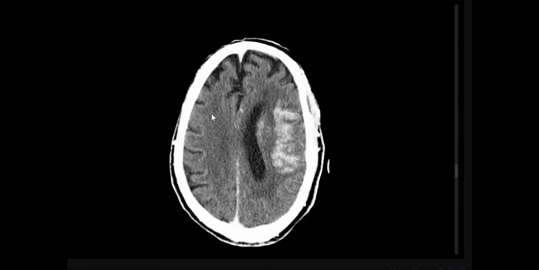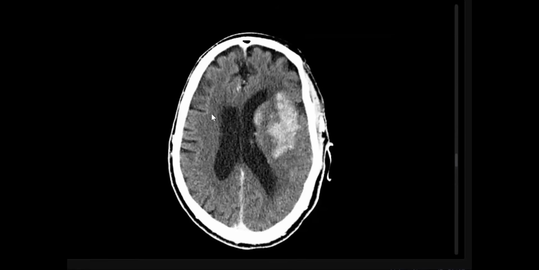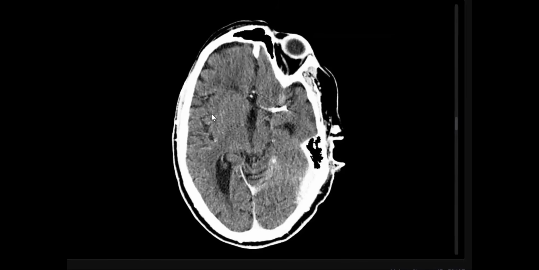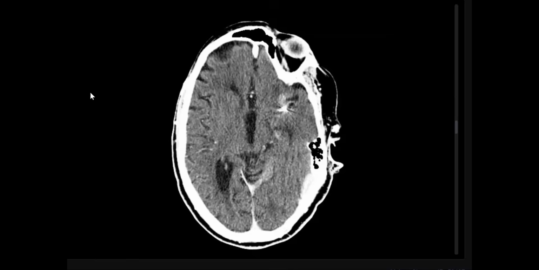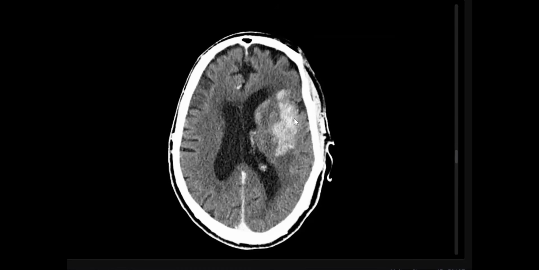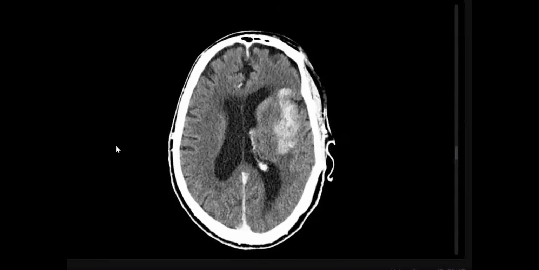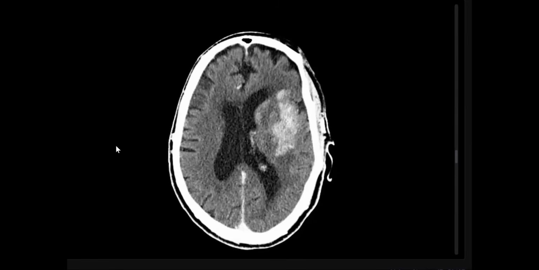Also there is, at the region of MCA, can I see? Yes, here I can see probably contrast extravasation at this level. So your explanation about this, what happened? Post thrombectomy hemorrhage. You are suspecting hemorrhage. Good, my friend. Very good.